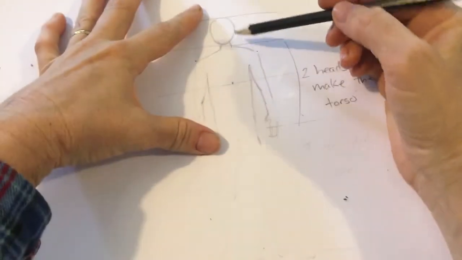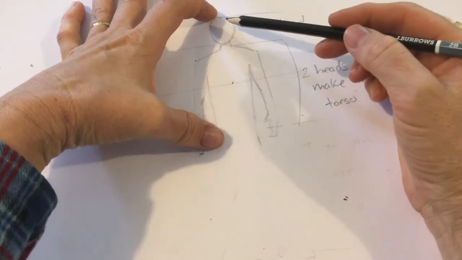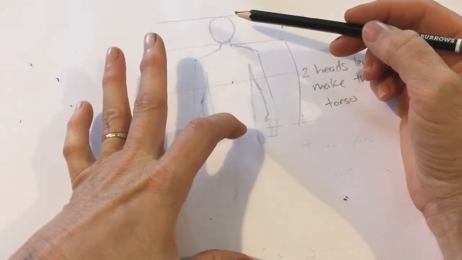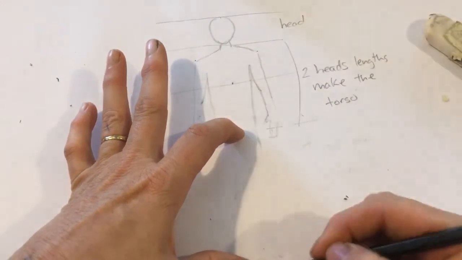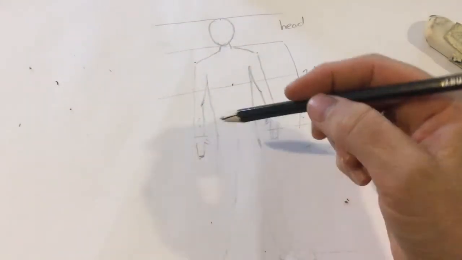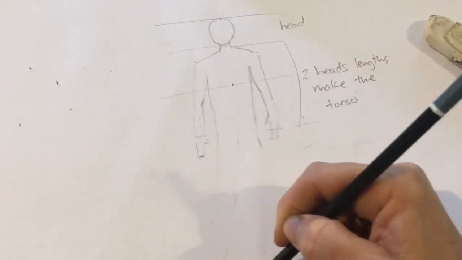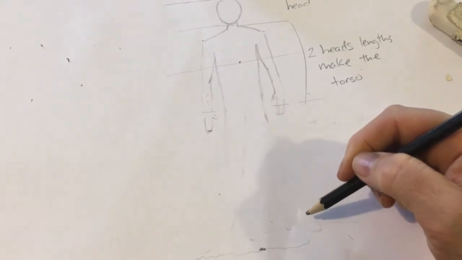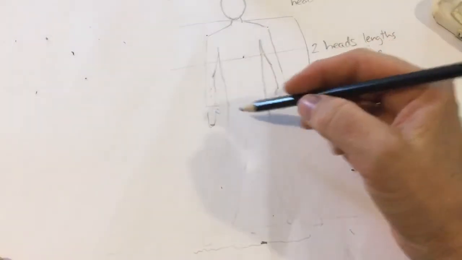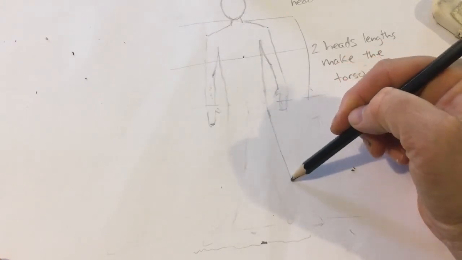So the legs are the length of the head and the torso together. So I measured that length and I do a mark down to there. Now the legs I struggle with, but let's just go simply. So we'll do a kind of dotted line down here. Oops, it's off the page a bit, and we'll move it up. And then you do your legs down.